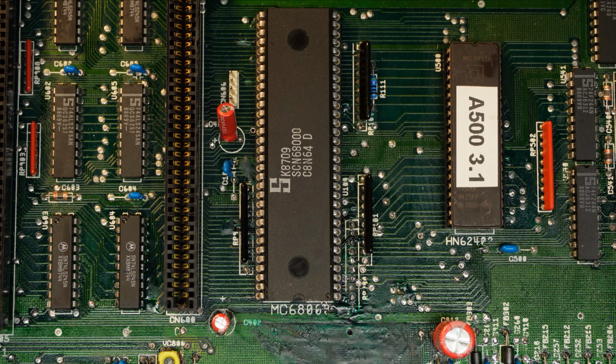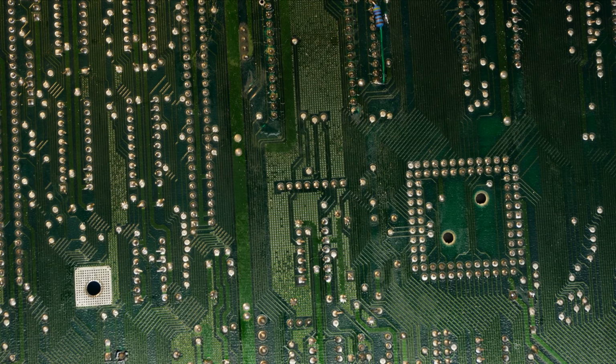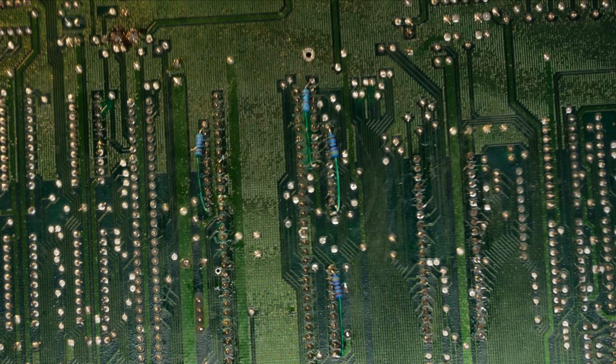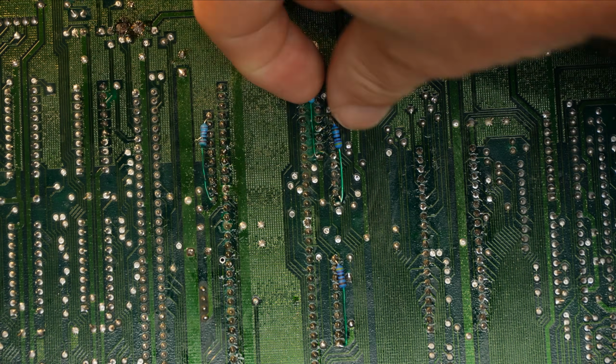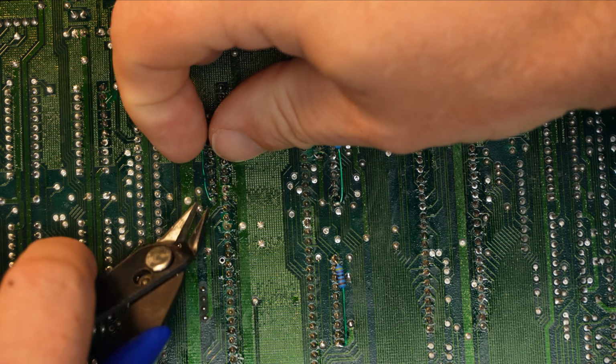Right, that's one off. Although let's not forget that when I fitted those, they were actually the wrong part, and there's one extra resistor soldered on the bottom side. This one needs to come off as well.